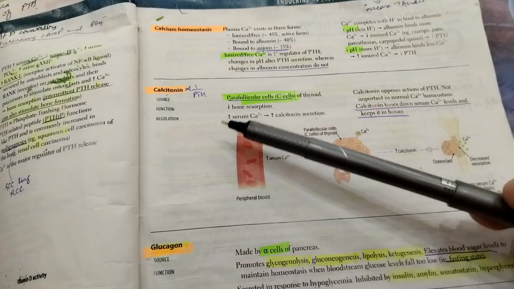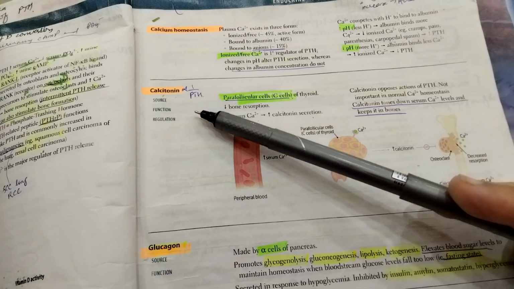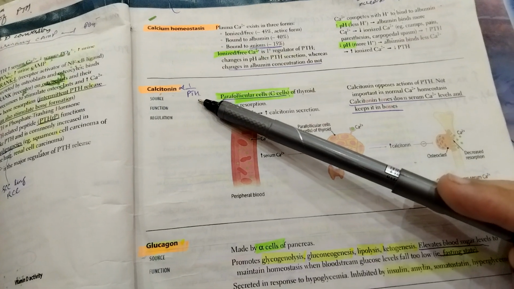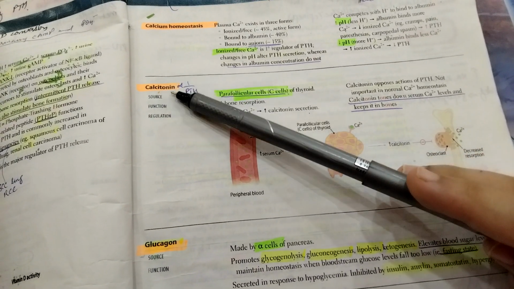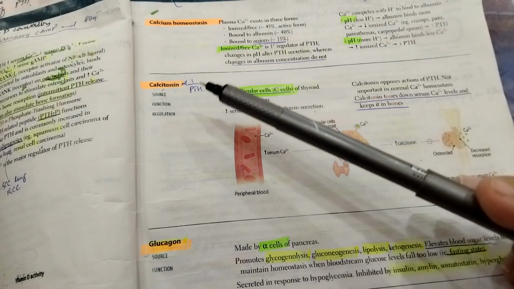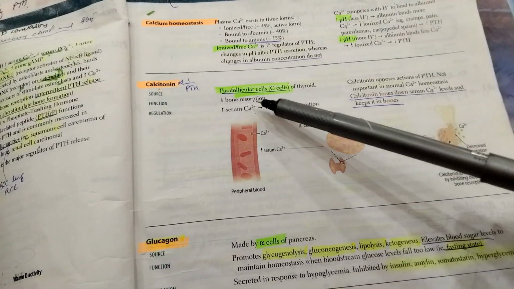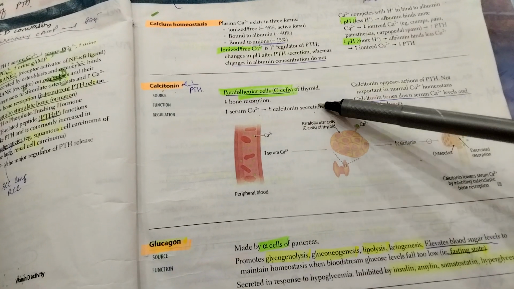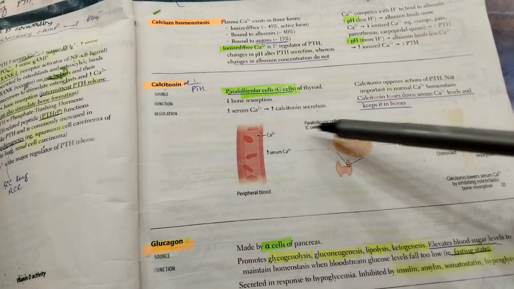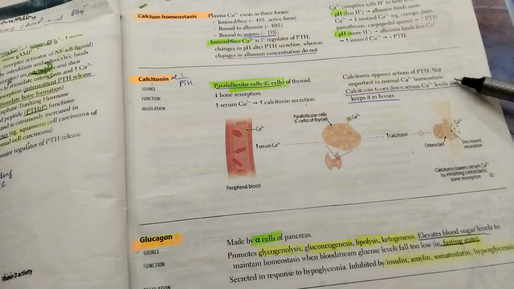So this way acidity and alkalinity have an effect on PTH secretion. Next one is calcitonin. Calcitonin is totally opposite, inversely related to the PTH hormone, right? You need to remember this: PTH, so the totally opposite function is of calcitonin. First of all, calcitonin is released from which cells? The parafollicular, or C cells, of the thyroid, right?